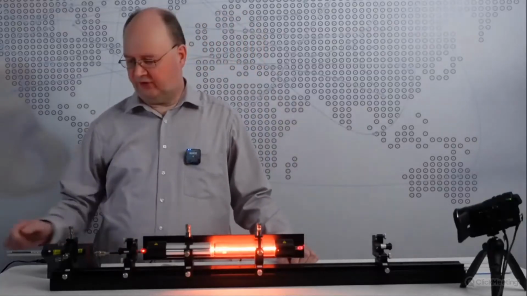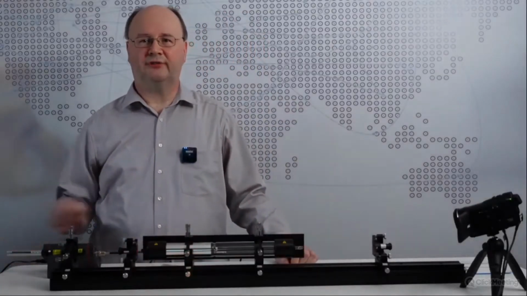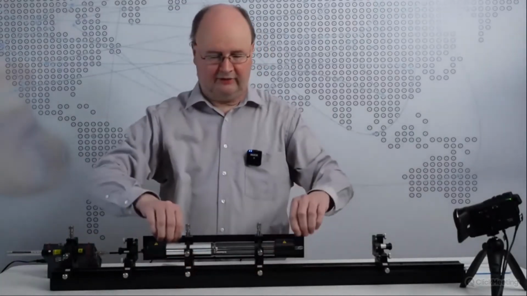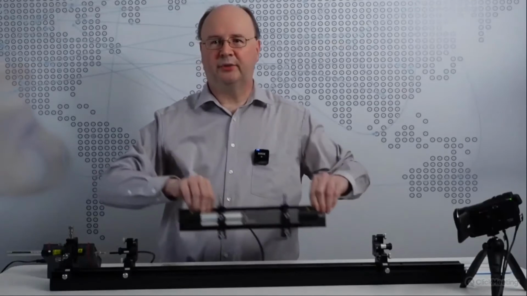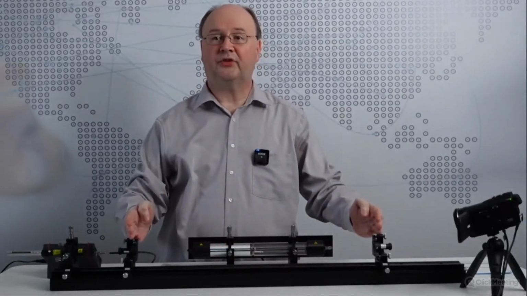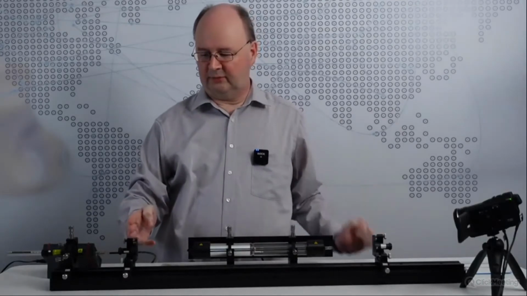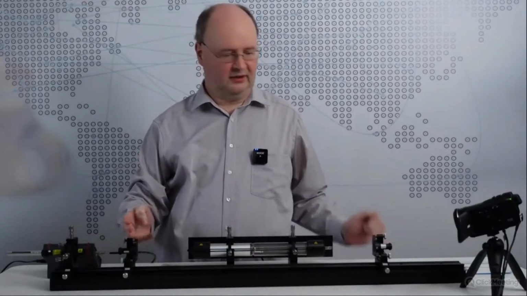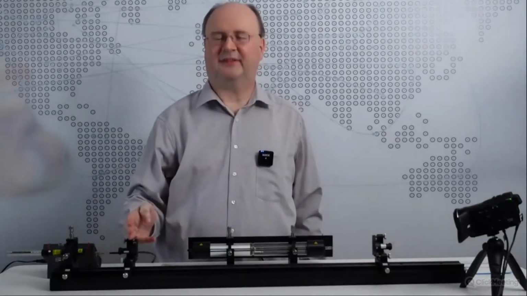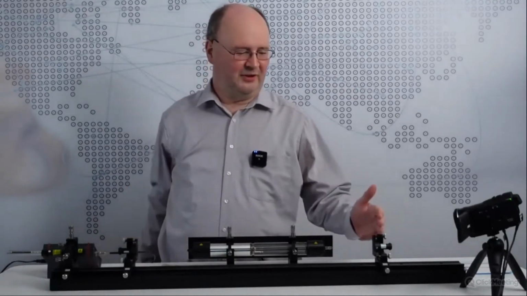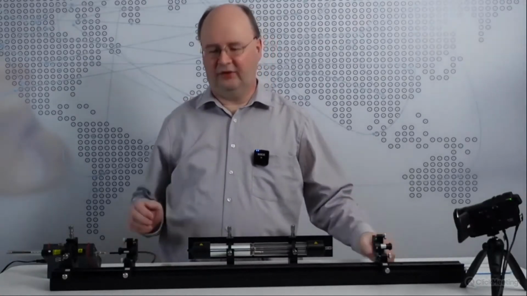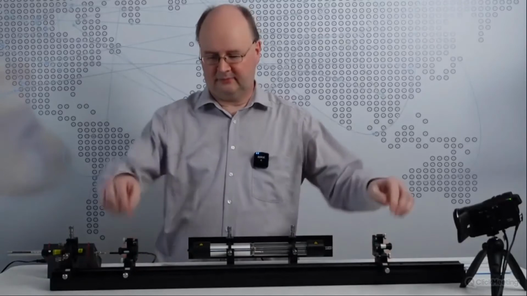what components is this laser made of? Let's switch it off and take it apart. We have our gas discharge tube here. We have our 2 mirrors. The mirror on your left hand is a flat. The mirror on your right hand is a curved mirror. And these two form the resonator.